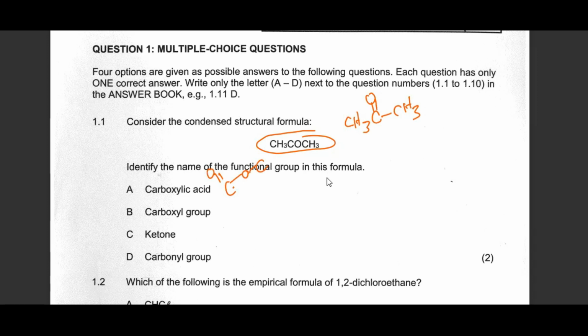If it is a carboxyl group, it's supposed to have the same functional group and the homologous series. So this is almost the same thing. Ketone and aldehyde, or carbonyl groups, are the same, but don't forget that here we have the aldehyde and the ketones.